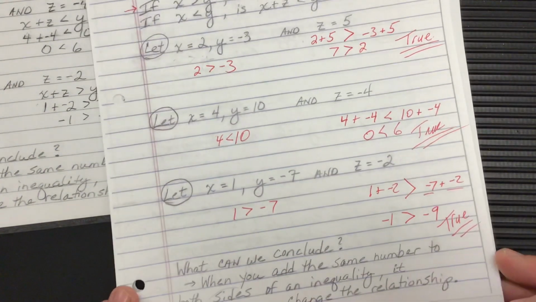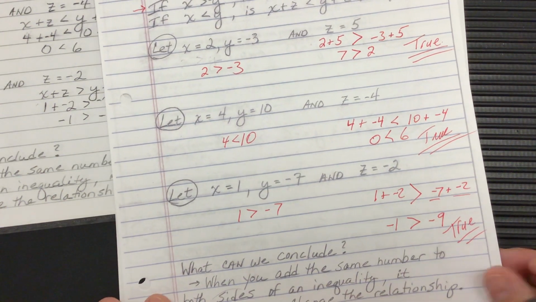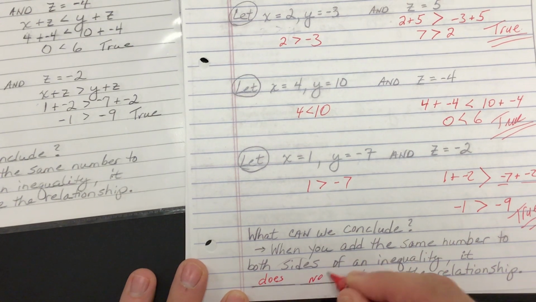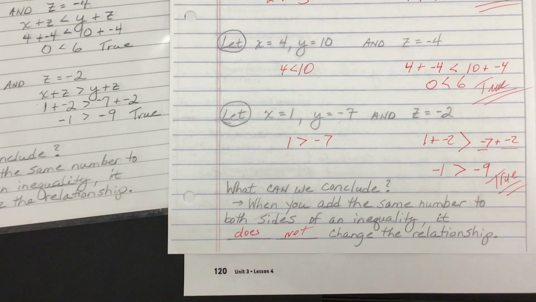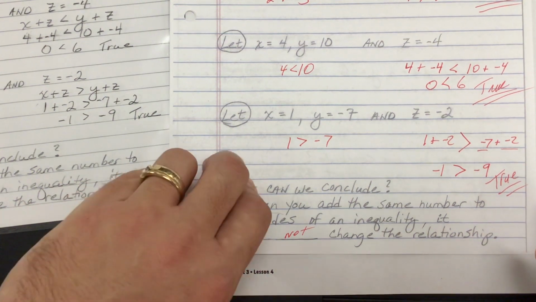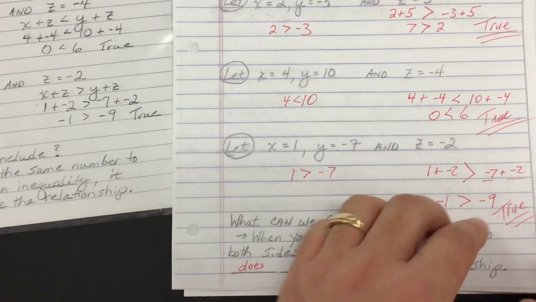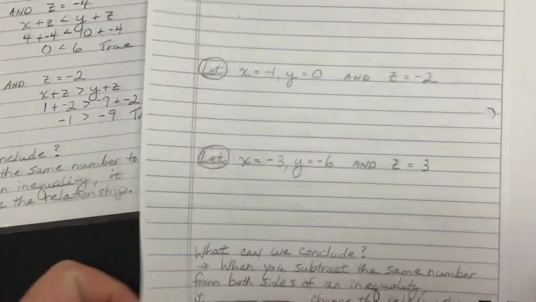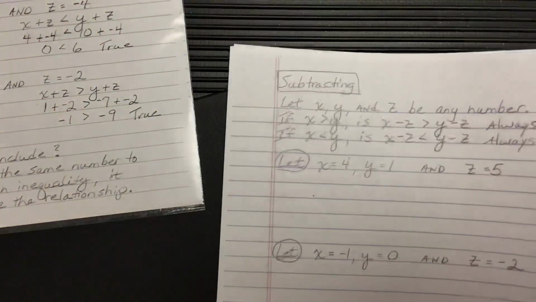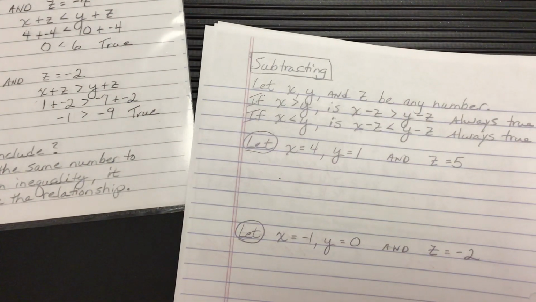All right, so what can we conclude? You can add the same number to both sides of an inequality. It does not change the relationship. So you did that yesterday on that worksheet. We were able to add numbers to both sides. It doesn't change. Still keeps it true. Back page, we're going to be looking at subtracting and see if that works, which you can probably answer already because we did it yesterday. And tomorrow, we're going to talk about multiplying and dividing.